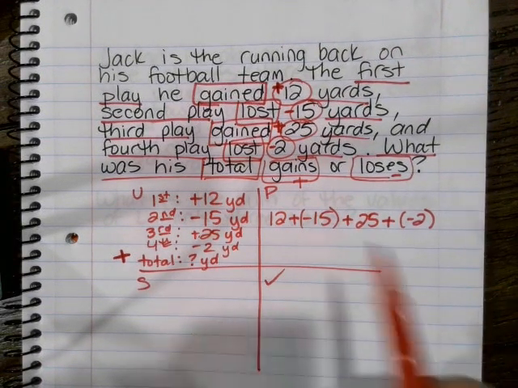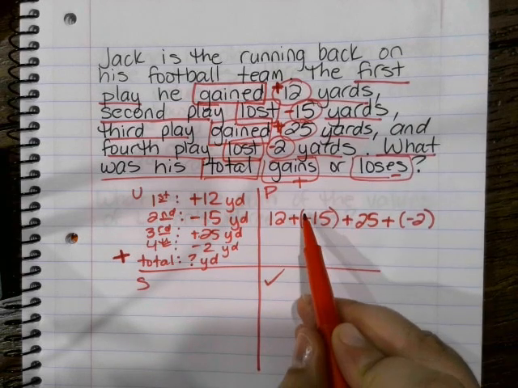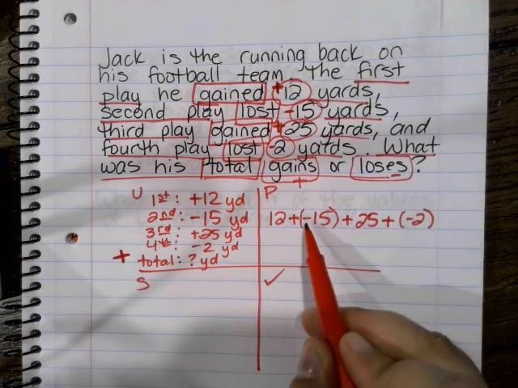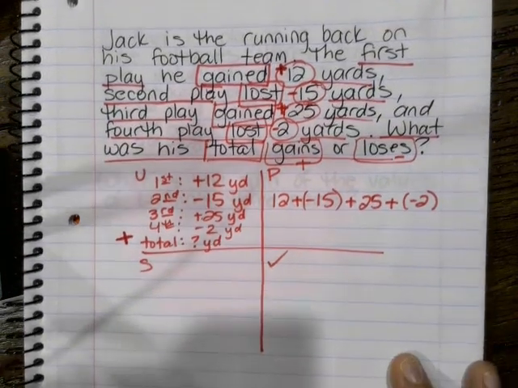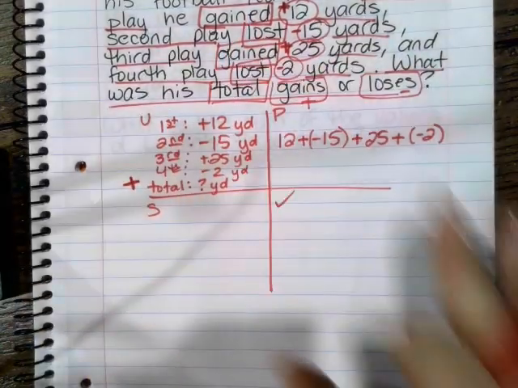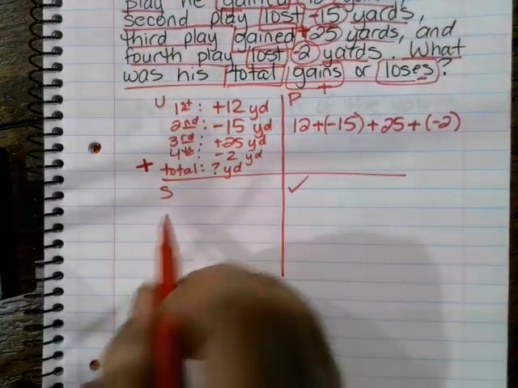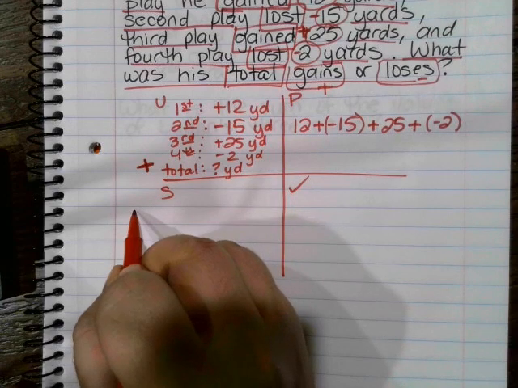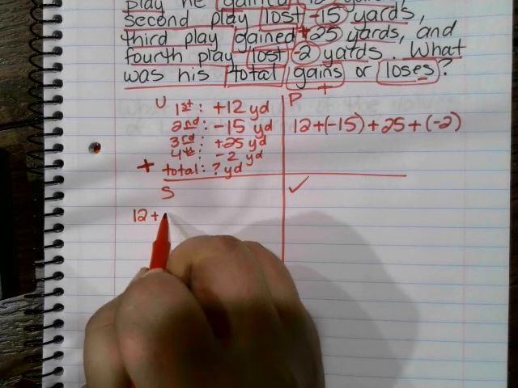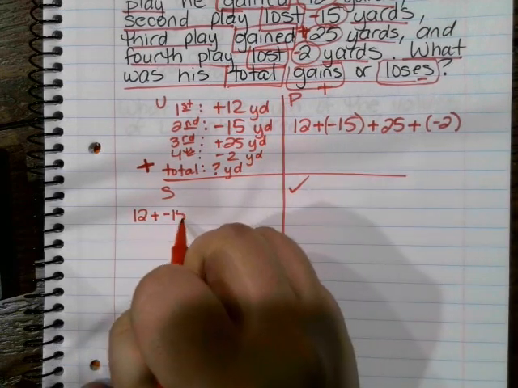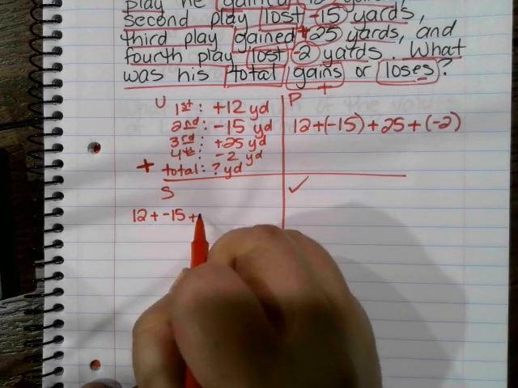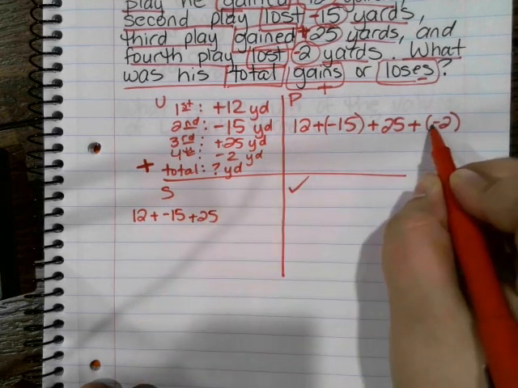Now I can actually solve it. When I go down here to solve it, I'm first going to take off those parentheses and just rewrite it without them, because y'all know I don't like that. And I'm going to move the question. We won't need the question anymore. Alright, so we're going to solve it. We have 12 plus a negative 15 plus 25 plus a negative 2.